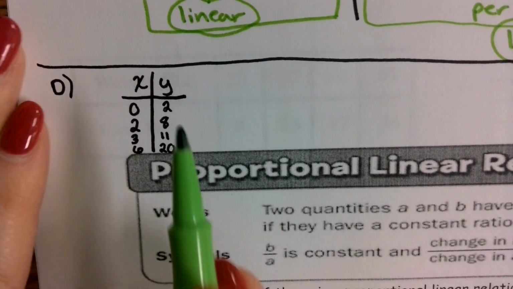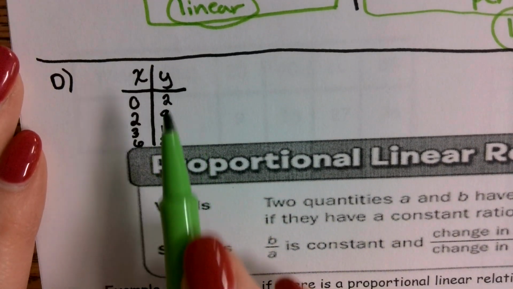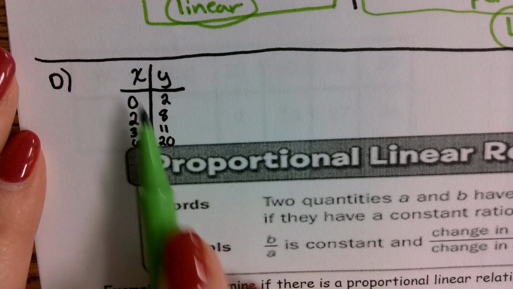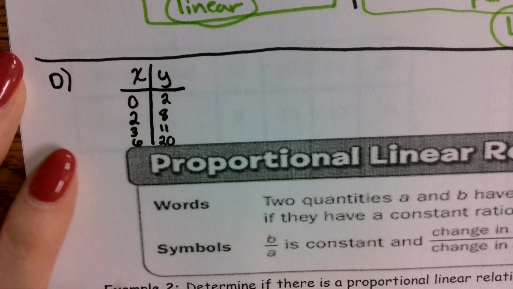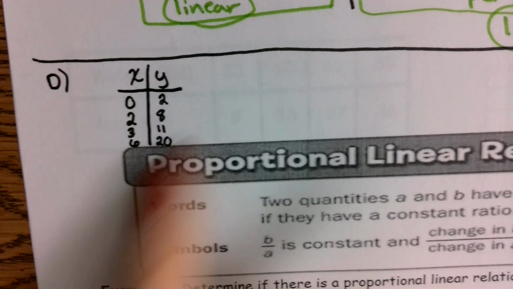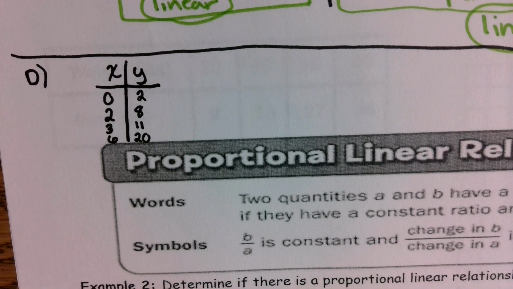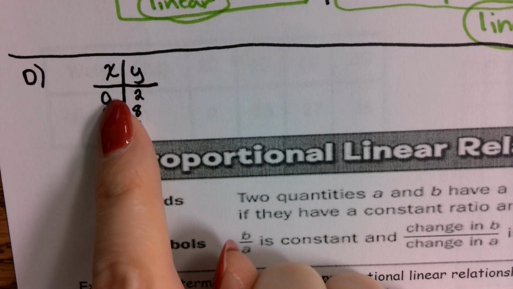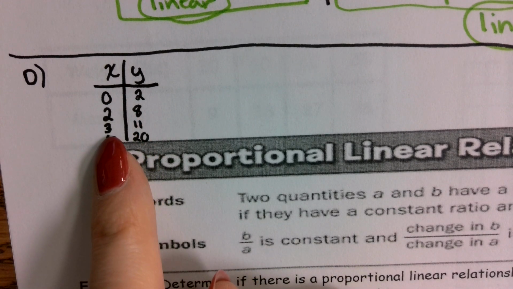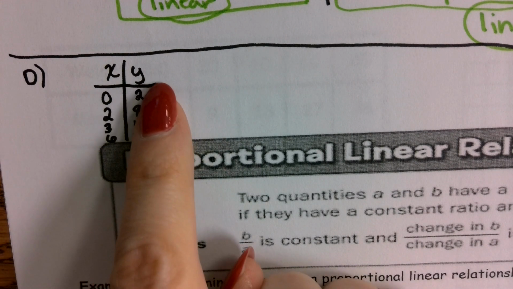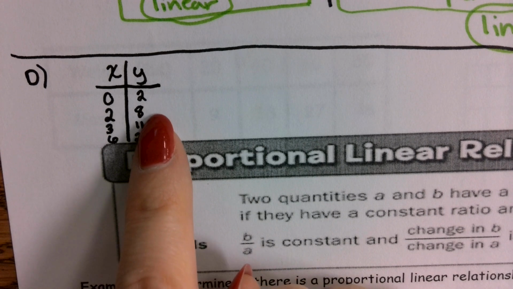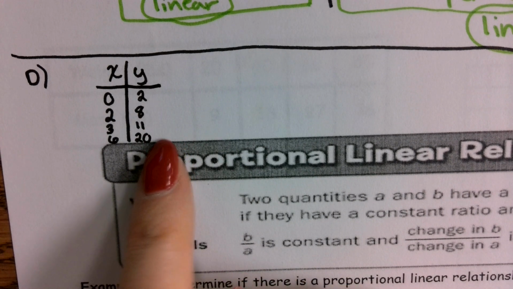Take a look here. I wrote down a couple different examples. Look at this x and y. I want you to go ahead and write this x and y values in a table right below. You should be able to put that in real quickly. So we have x values being at 0, 2, 3, and 6. And then we have y values at 2, 8, 11, and 20.